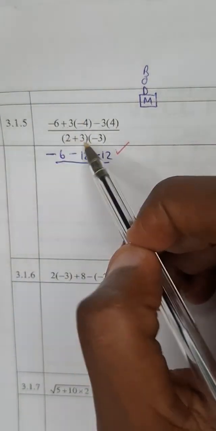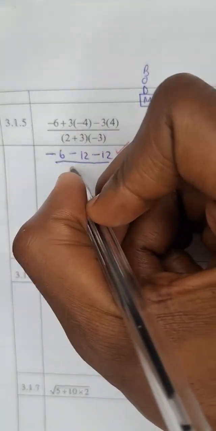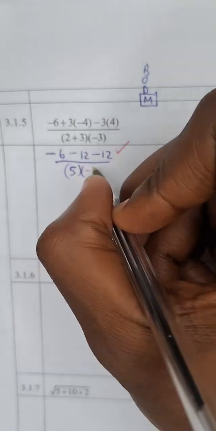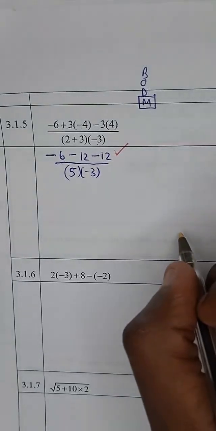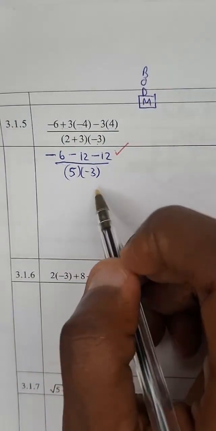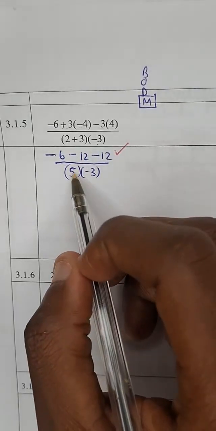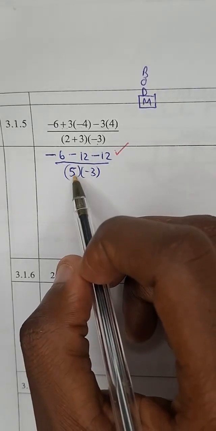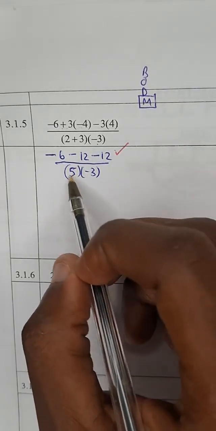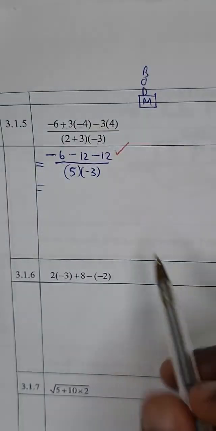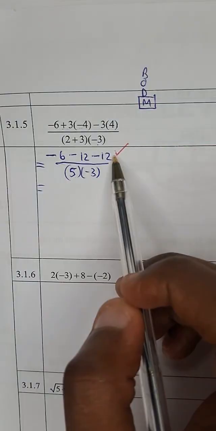Brackets we can take care of. 2 plus 3, that gives us 5. Into negative 3. We are going to take care of that now. Okay? At least we observed BODMAS. We took care of what's inside the bracket. Okay? Now we're going to multiply. Alright? We are going to multiply very soon. Let's first take care of what's here.